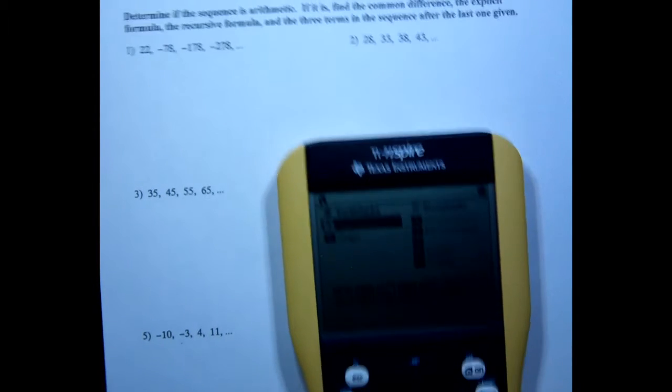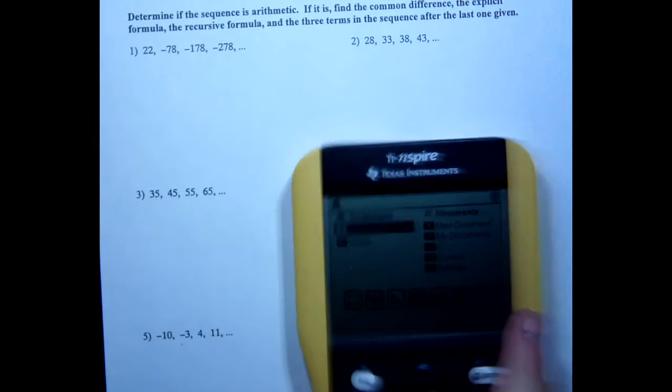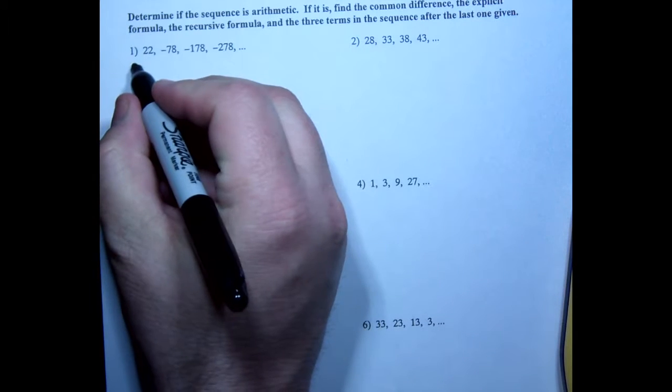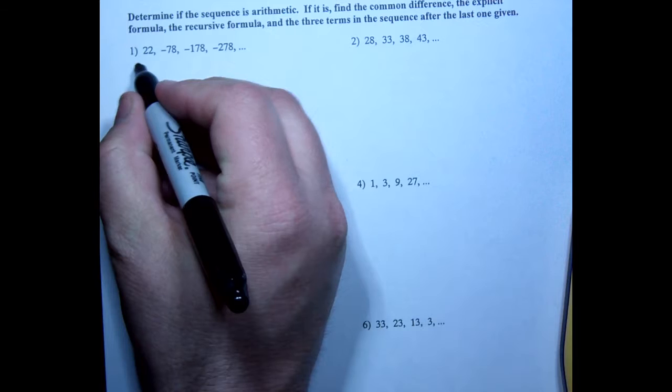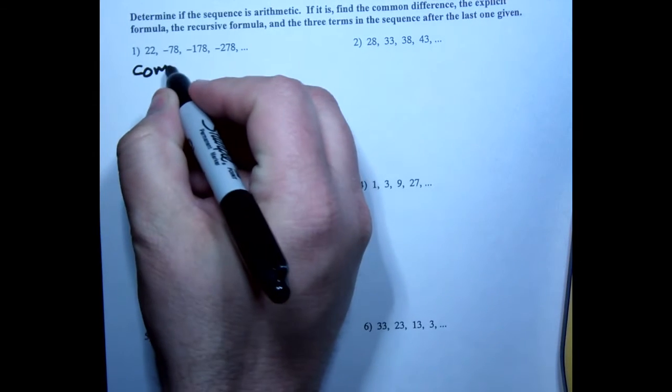So now what we need to do is, it says determine if a sequence is arithmetic, find out its common difference, the explicit formula, and then the recursive formula, and then the three terms in the sequence after the last one's given. So the first thing we need to know, if it's arithmetic, we need to find what we call the common difference.